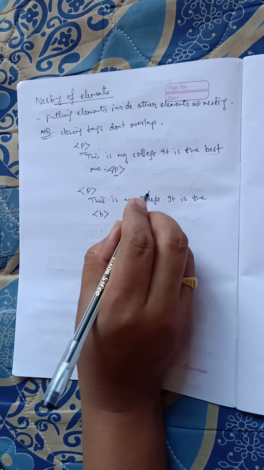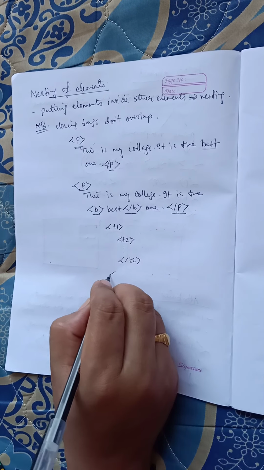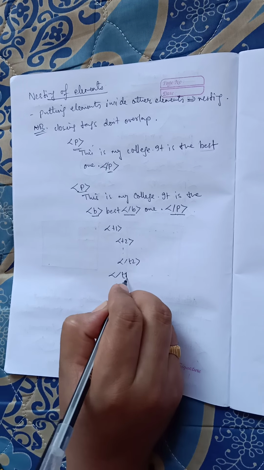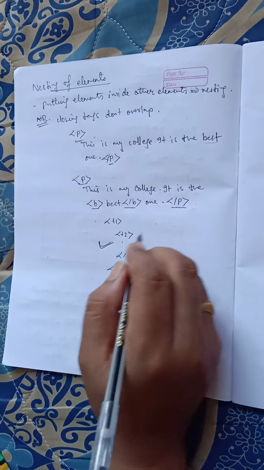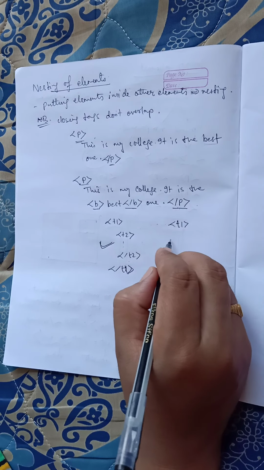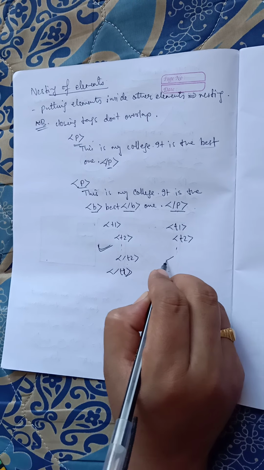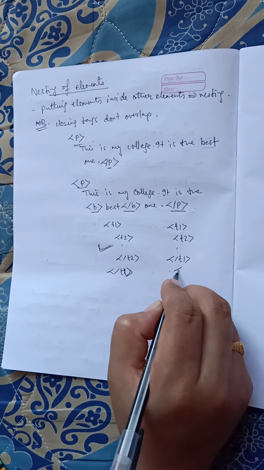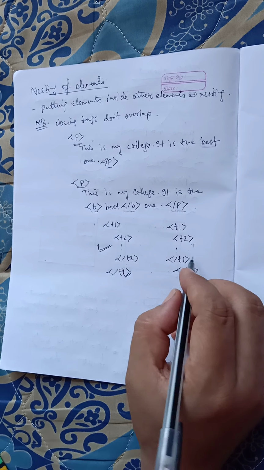So if I am using here tag 1 and again I am writing here tag 2, my tag 2 should be closed before tag 1. This is correct. But if I write tag 1, then tag 2, then I write tag 1 closing and then I am closing tag 2, here you can see there is an overlapping.